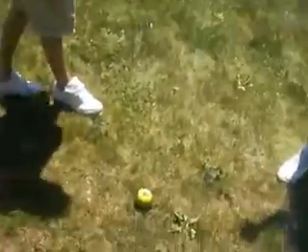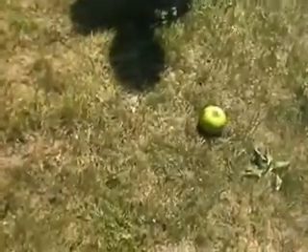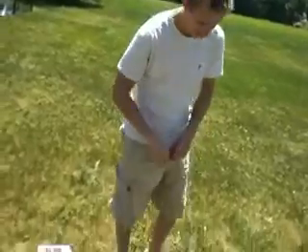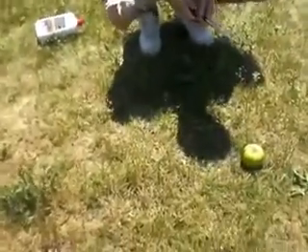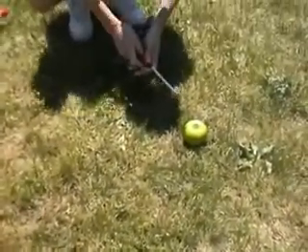Alright, so this apple has energy, and once you light it on fire, the energy from the apple will go into heat energy. So let's see it in action.